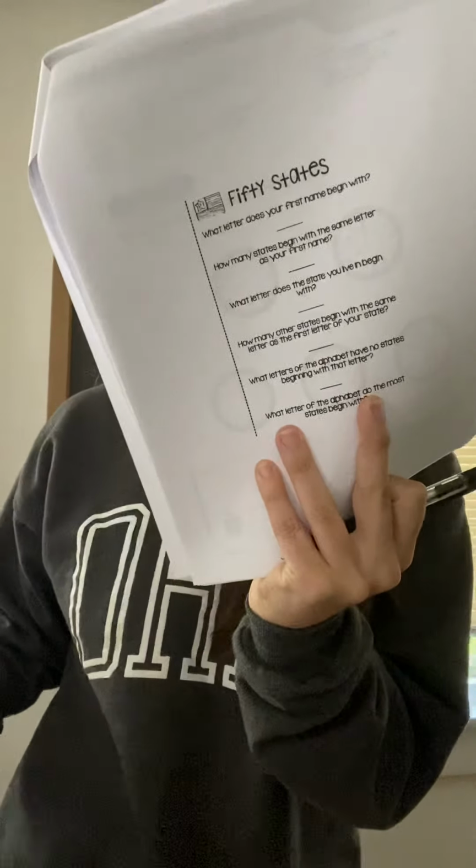What else do we have to do? All right. Now, let's talk about today's work. So, for social studies, you have a paper that looks like this, and it's about the 50 states. Now, I know that we don't have our 50 states memorized, and that is not something you need to know in first grade. But this was a fun little activity, and there should have been a list of the 50 states in this packet, but there's not. So, on Seesaw, I'm going to post a list of the 50 states so that you can complete this paper.